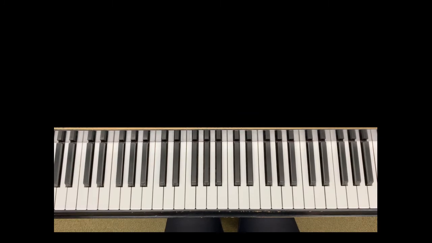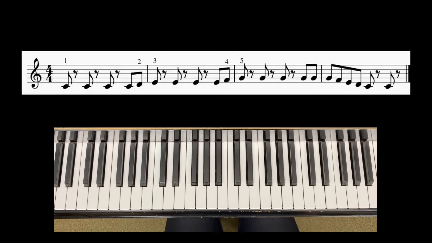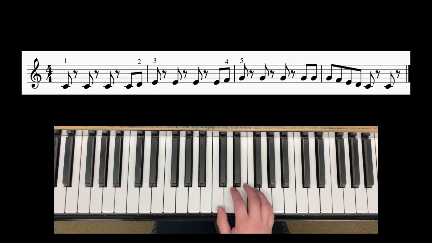Just like we have quarter, half, and whole rests, we also have eighth rests. Let's look at an example that uses eighth rests. So we'll be playing an eighth note on every downbeat, which are the main 4 beats, while we will be resting on the upbeats, which are where we count the ands. It sounds like this. 1 and 2 and 3 and 4 and 1 and 2 and so on.